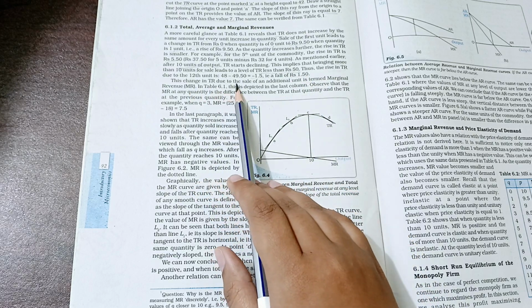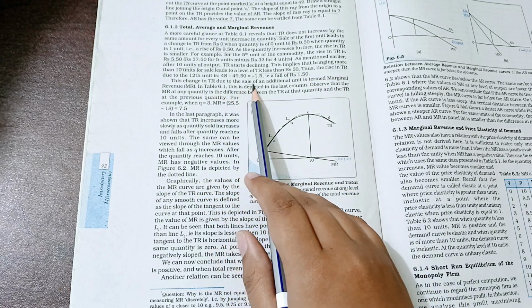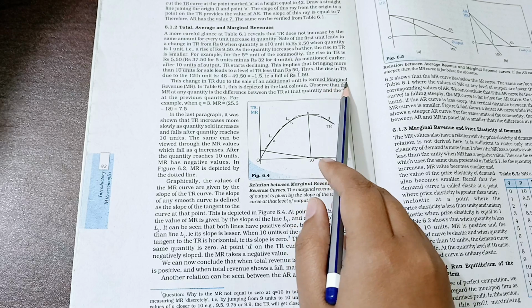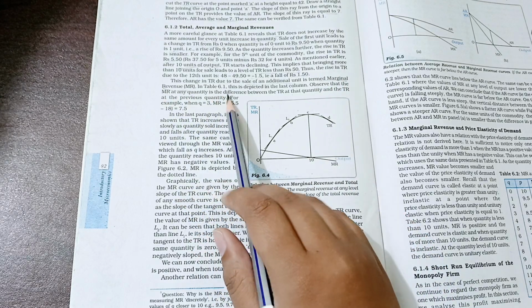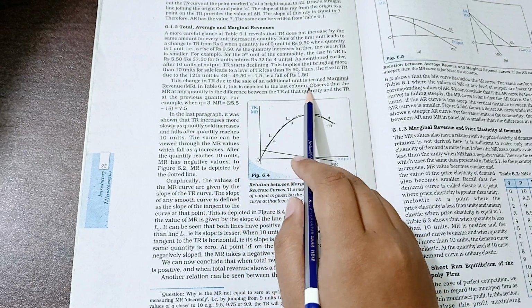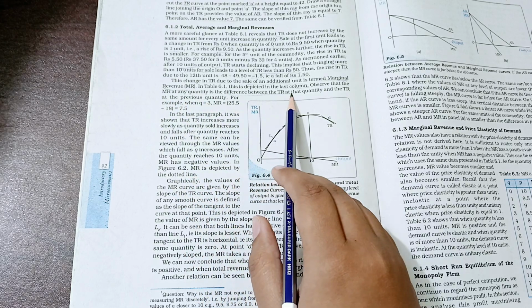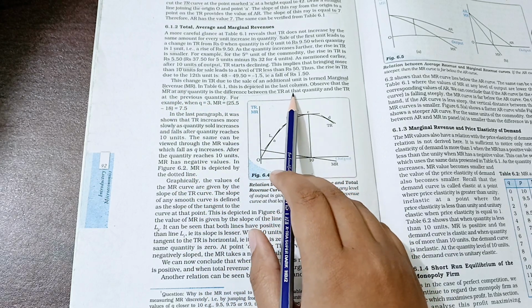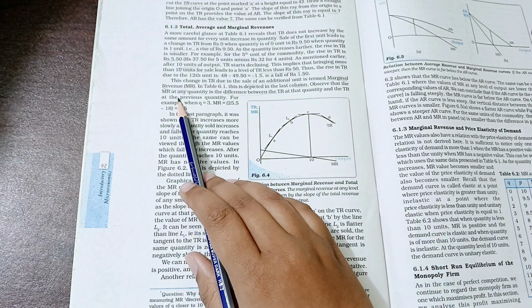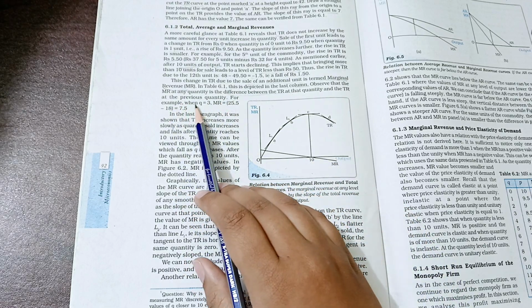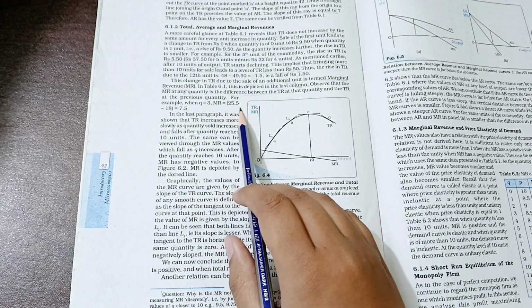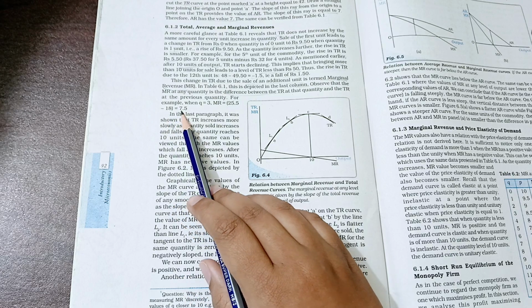This change in TR due to the sale of an additional unit is termed marginal revenue. In table 6.1, this is depicted in the last column. Observe that MR at any quantity is the difference between the TR at that quantity and the TR at the previous quantity. For example, when Q equals 3, MR equals 25.5 minus 18 equals 7.5.